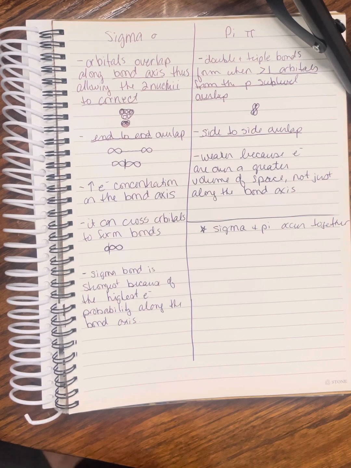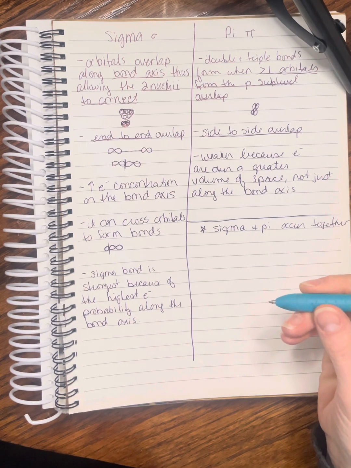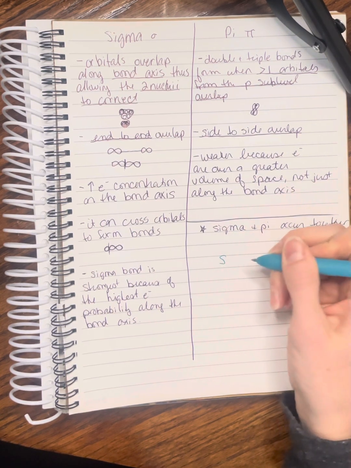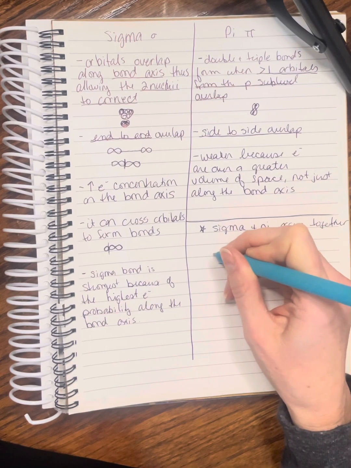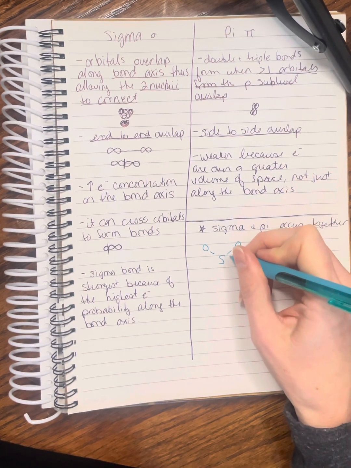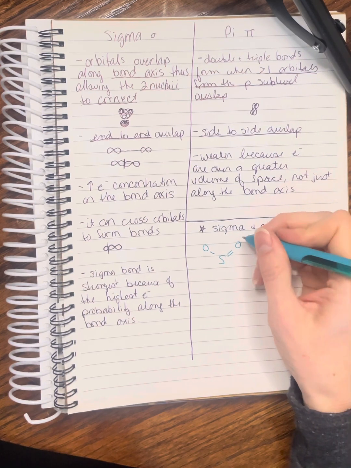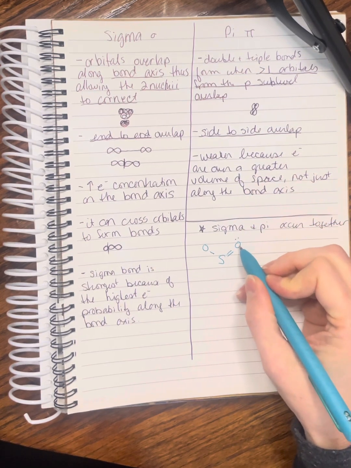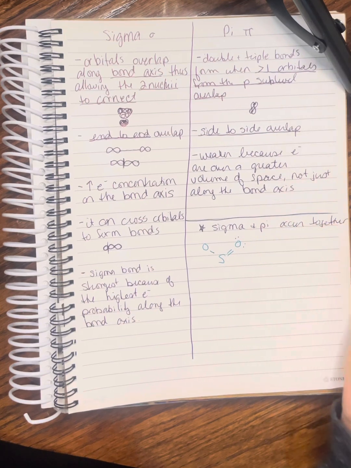For example, one they did in the book was sulfur and oxygen, sulfur dioxide, I think. If this oxygen is double bonded, it's only going to have these 2 pairs of unbonded electrons.